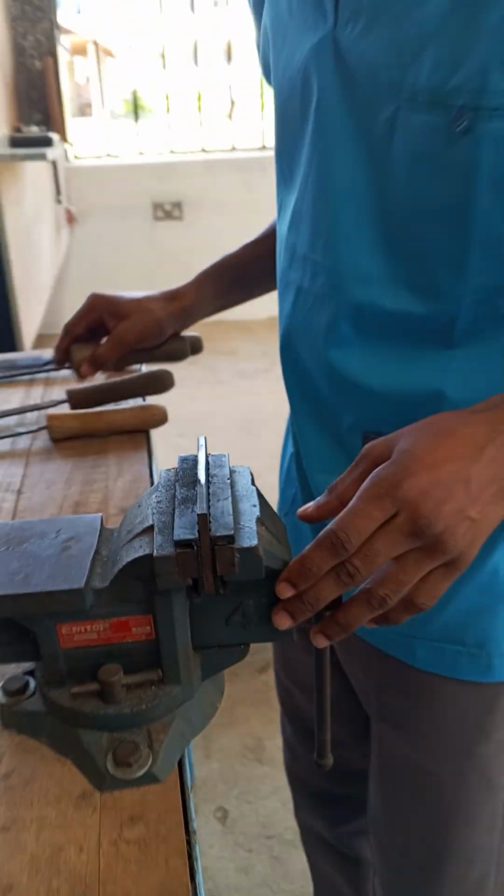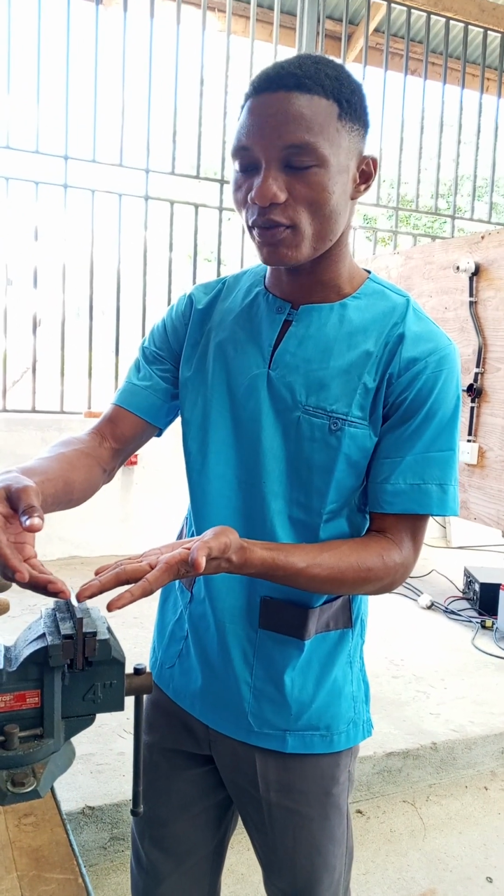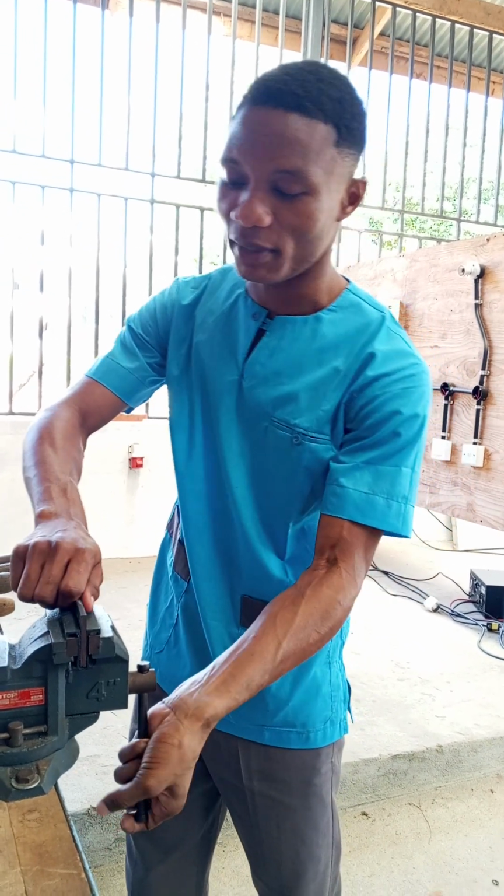Okay, this is how you remove the 2 millimeters you have measured.